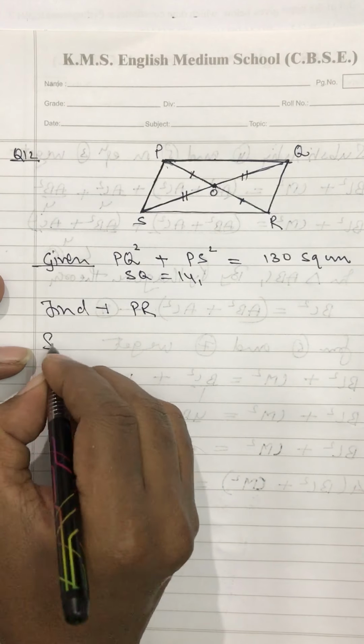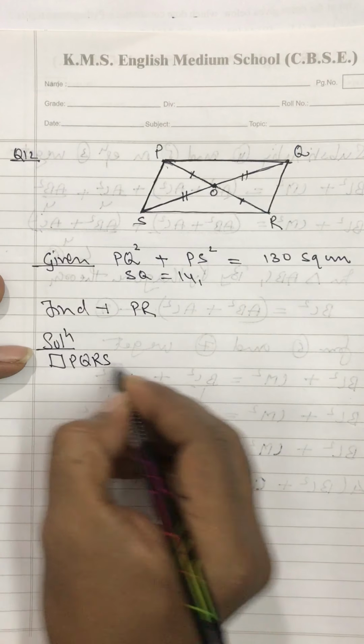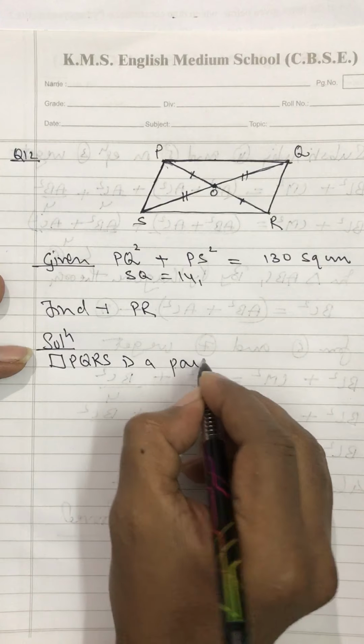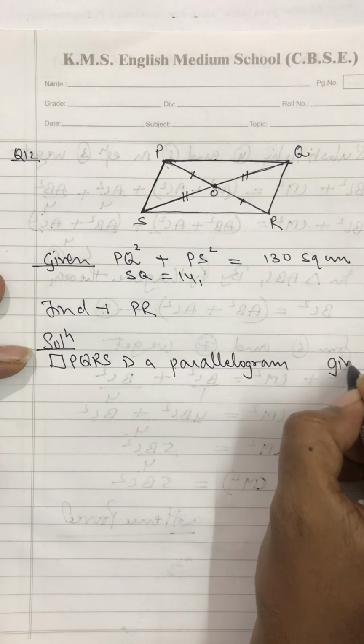Here, so solution, quadrilateral PQRS is a parallelogram. This is given.